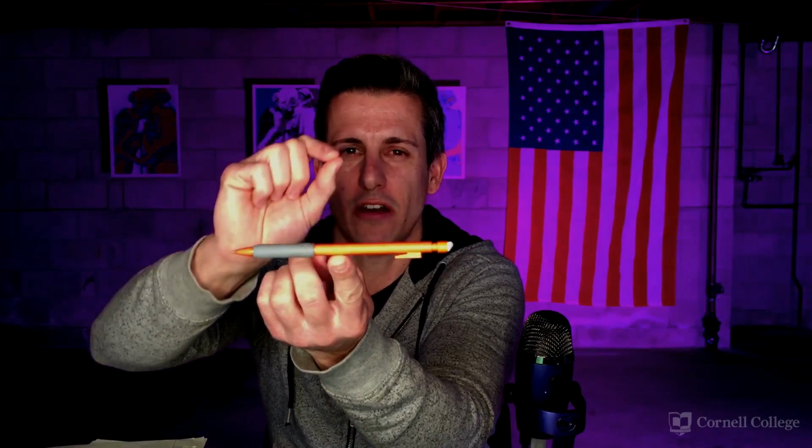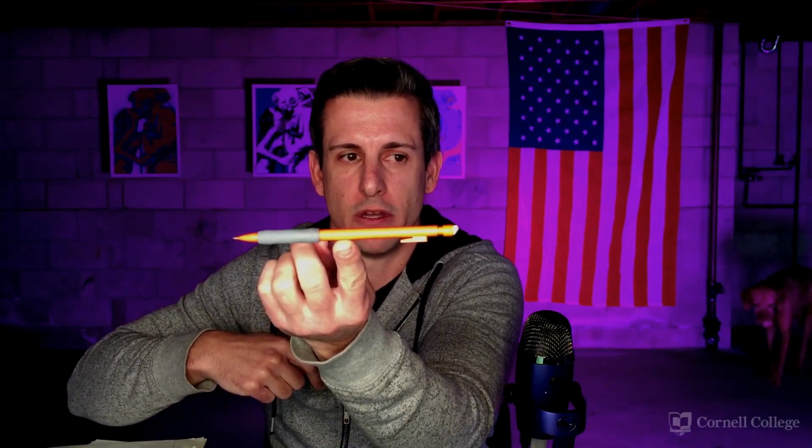I would now like to find the center of gravity of this pencil. To do this, I can apply a normal force at the bottom of the pencil. And when it balances, I then know that the resultant center of gravity of the pencil must be directly over my finger. Okay, let's solve this analytically.